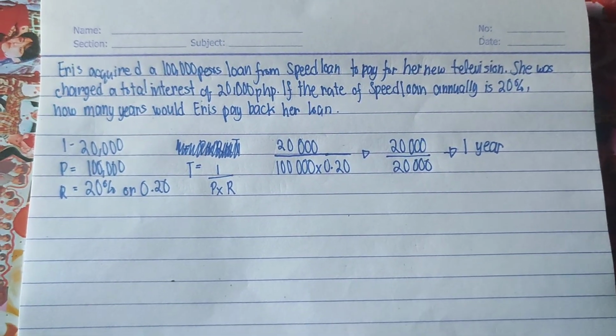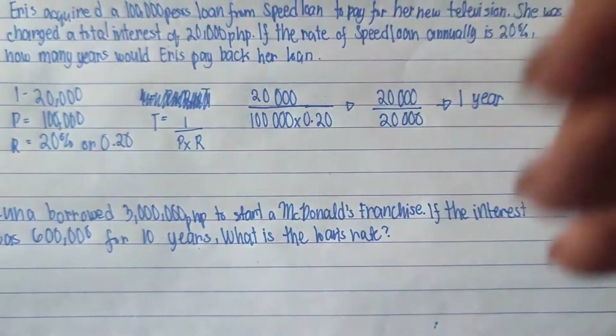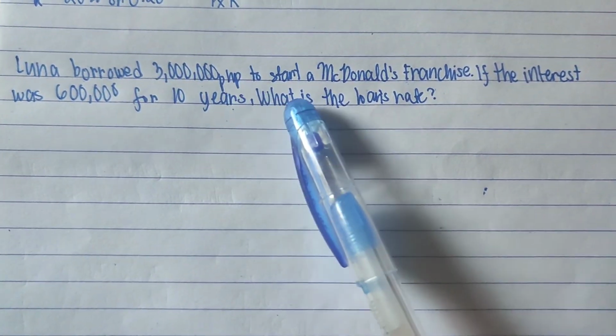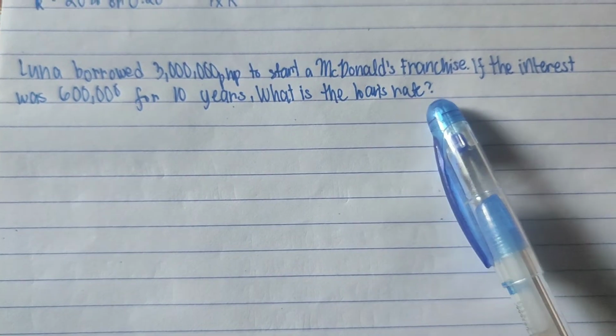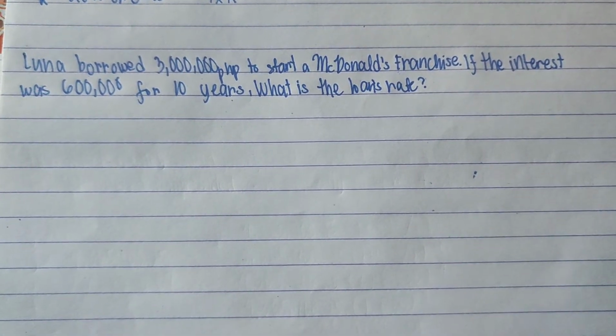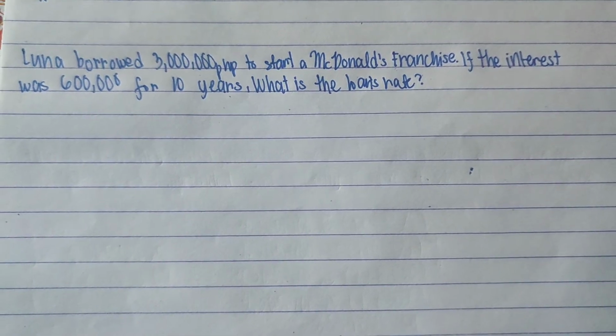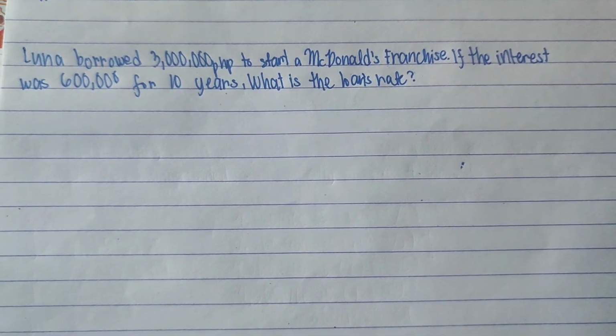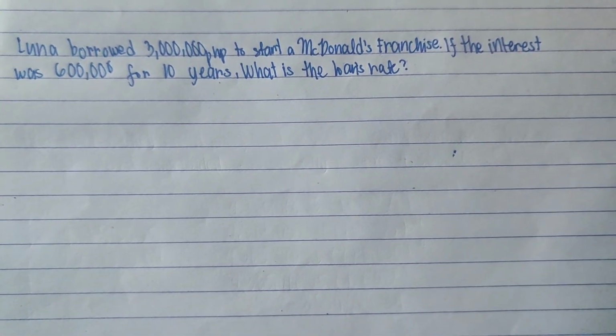So, sa susunod na example naman tayo, I will now be revealing the second question. Luna borrowed 3 million pesos to start a McDonald's franchise. If the interest was 600,000 pesos for 10 years, what is the loan's rate? So, rate naman yung hinahanap dito. I will be giving you enough time to solve it.